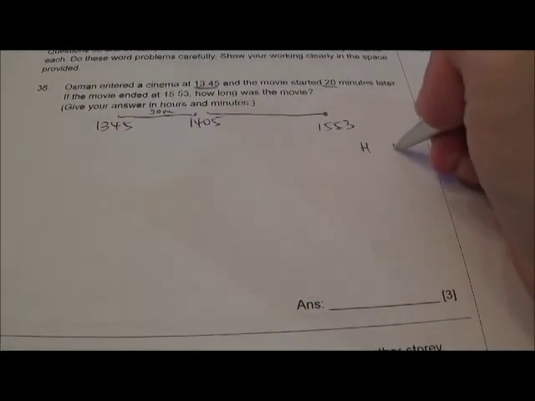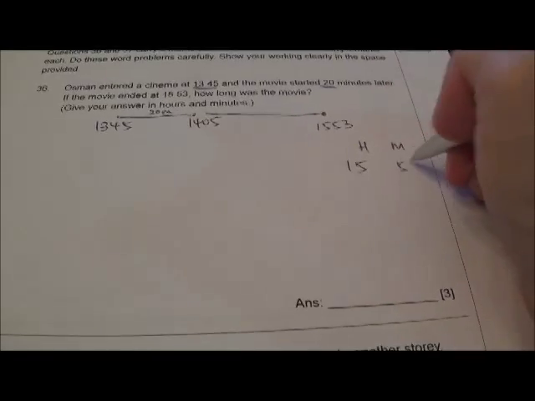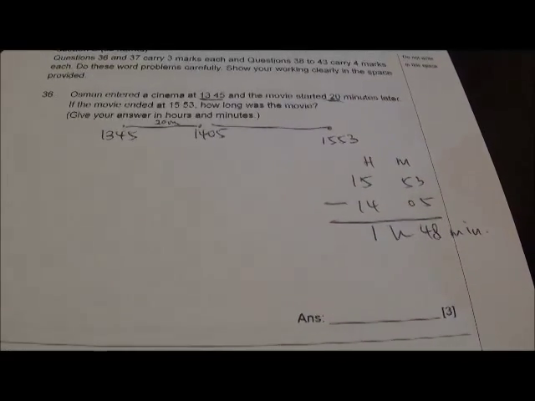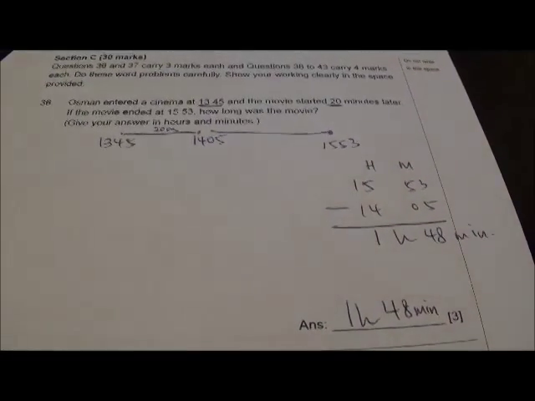They want to know how long was the movie. So hours, minutes, 15:53 minus 14:05. 53 minus 45 is 48. 1. So 1 hour and 48 minutes. So the answer is 1 hour 48 minutes. That's the length of the movie.